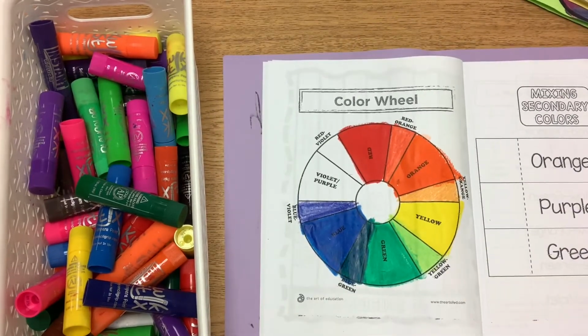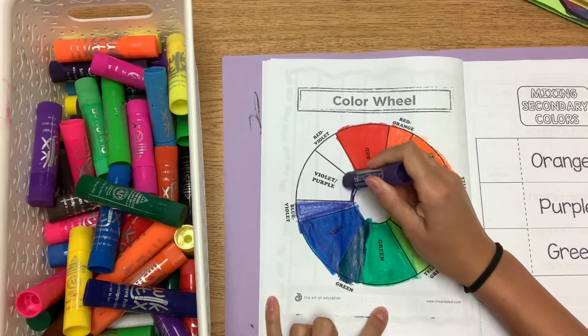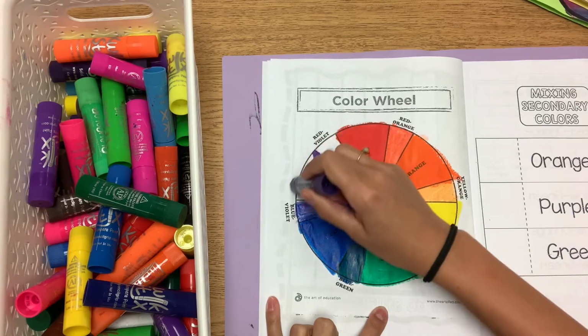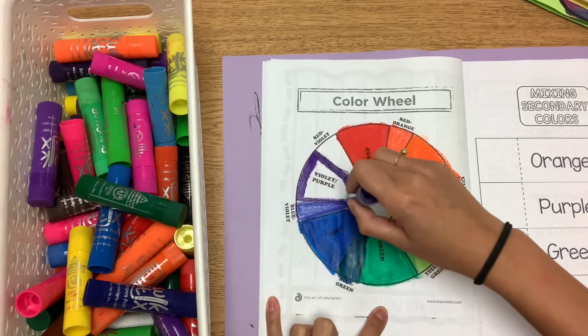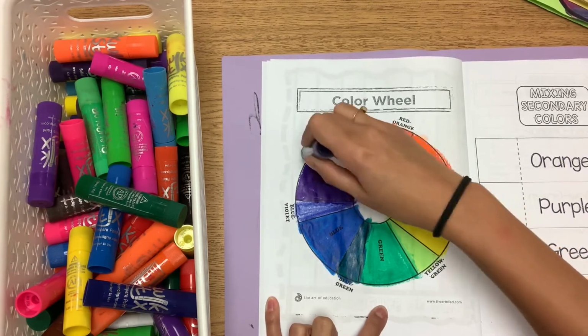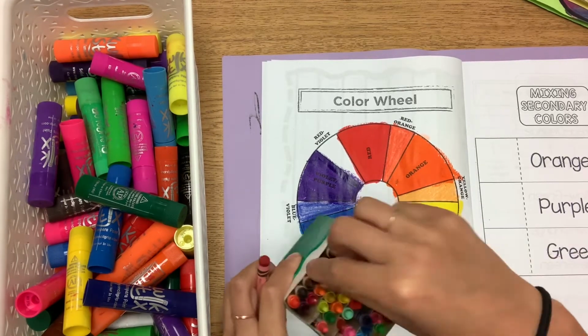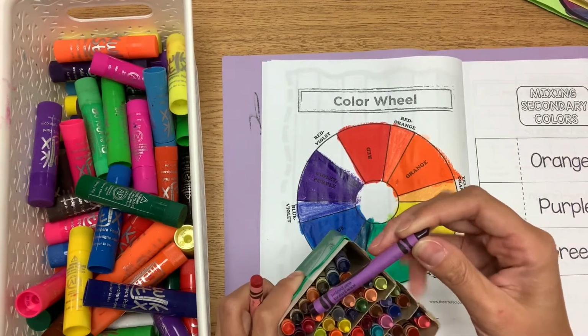Okay, then I have my regular purple. Remember, violet and purple are the same color. It's just a different name for the same color. And then red violet. I'll show you this one with crayon. Okay, so I have red. I have purple.